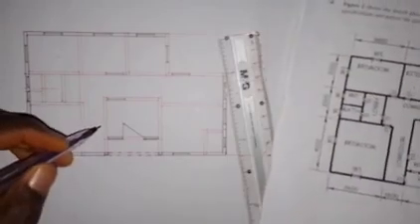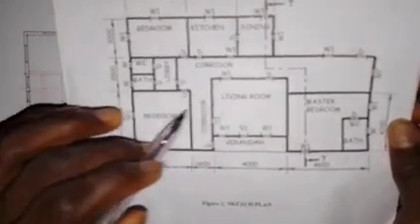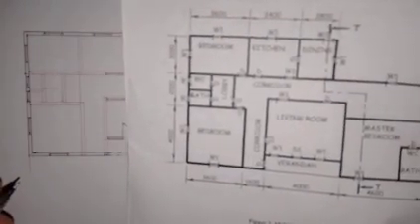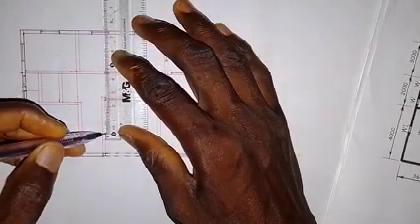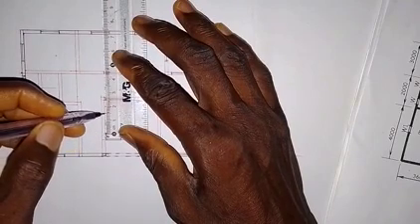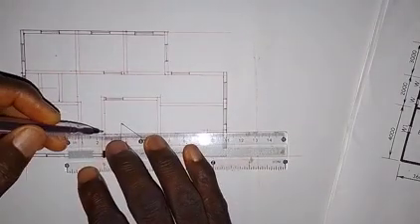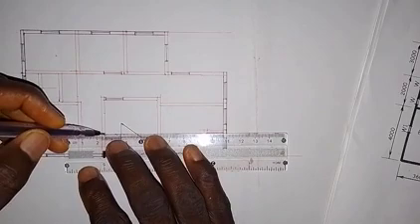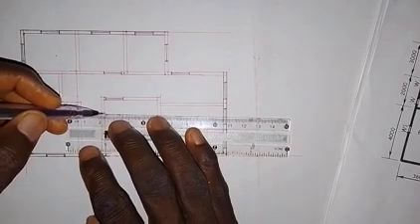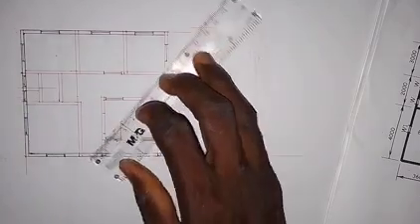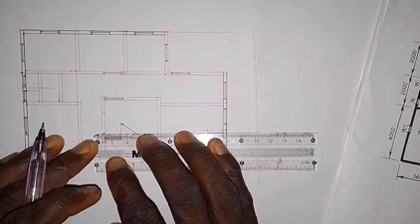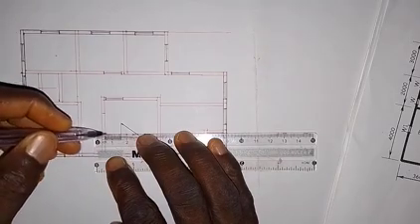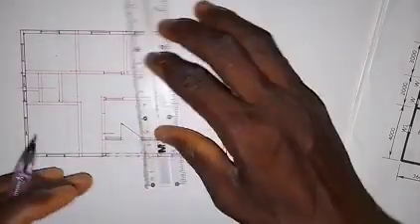Okay, so then we also have a door into the corridor from the living room. That is also D1, which is 15 millimeters in width. So I'll just come here. Okay, so this is 15 millimeters. All right, so we have it here. So I'll just draw a line up like this, and I'll fix it.